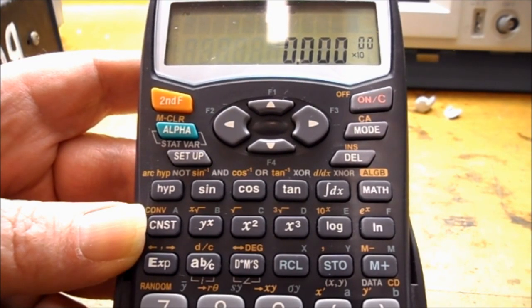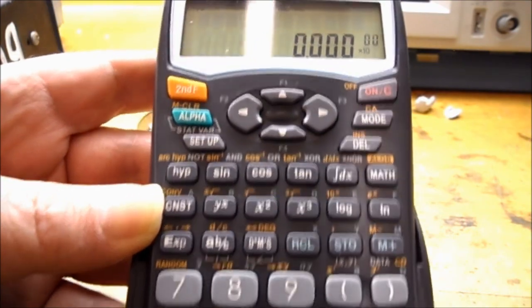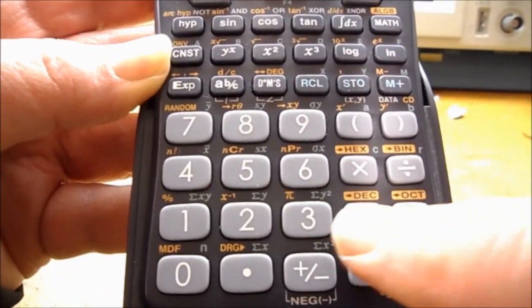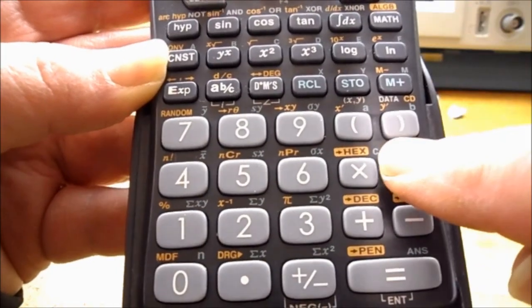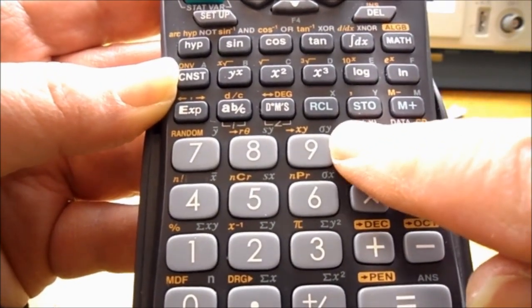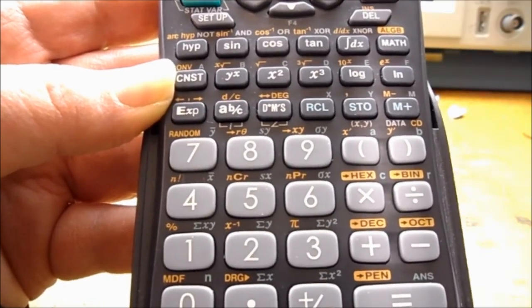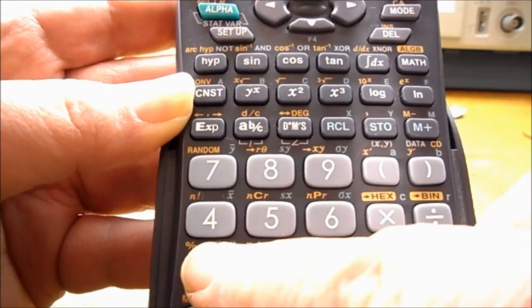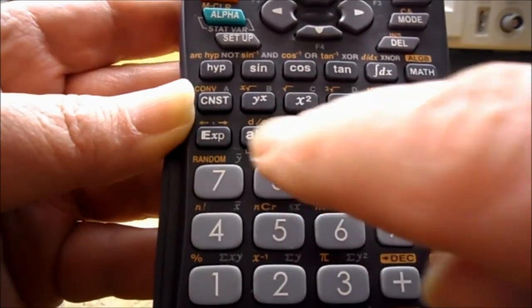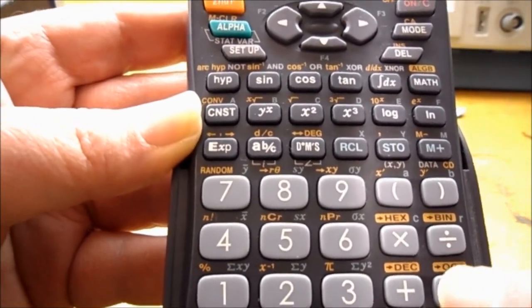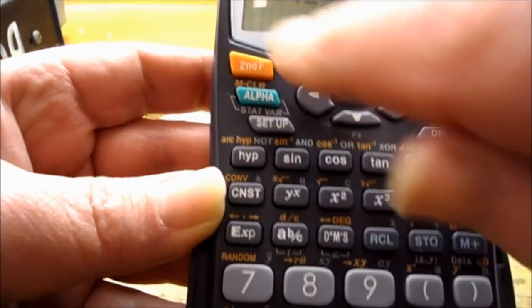So to enter that on your calculator, you can type in 1 divided by bracket. The first resistor is 1k, so that's 1 exponent 3. And you want 1 over that, so you can press second function.